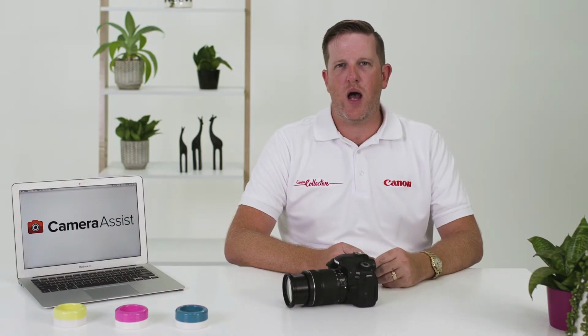This model is also equipped with exposure compensation. That is a handy little feature when you're in some of the automatic modes, such as TV or AV mode, to be able to tell the camera whether you'd like the scene to be brighter or darker. It's a very simple adjustment. Let's look at how it's done.